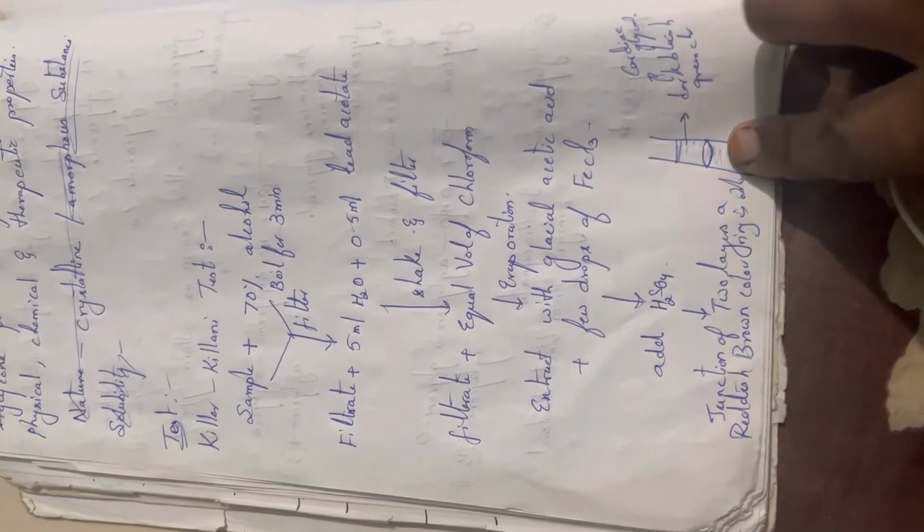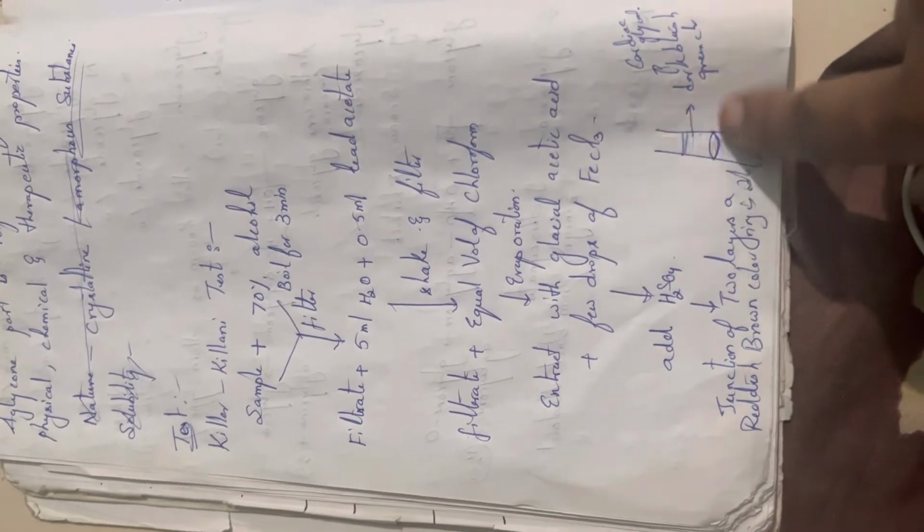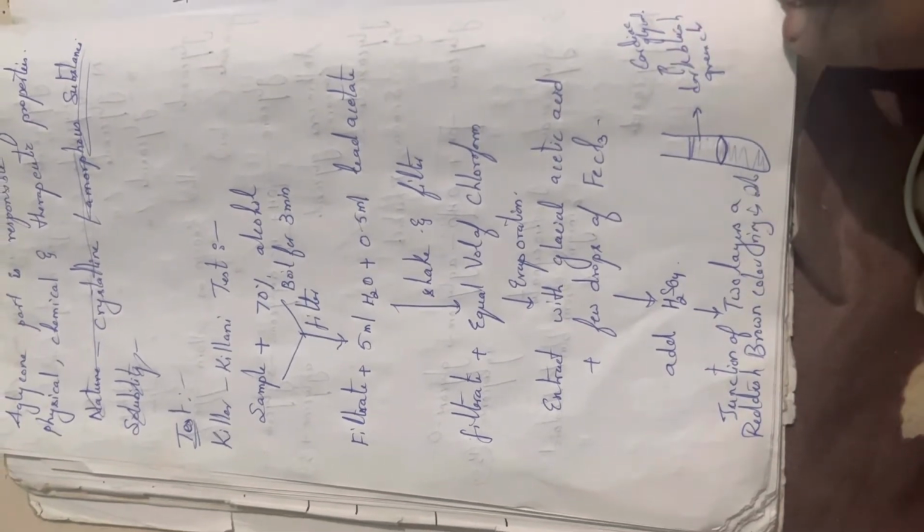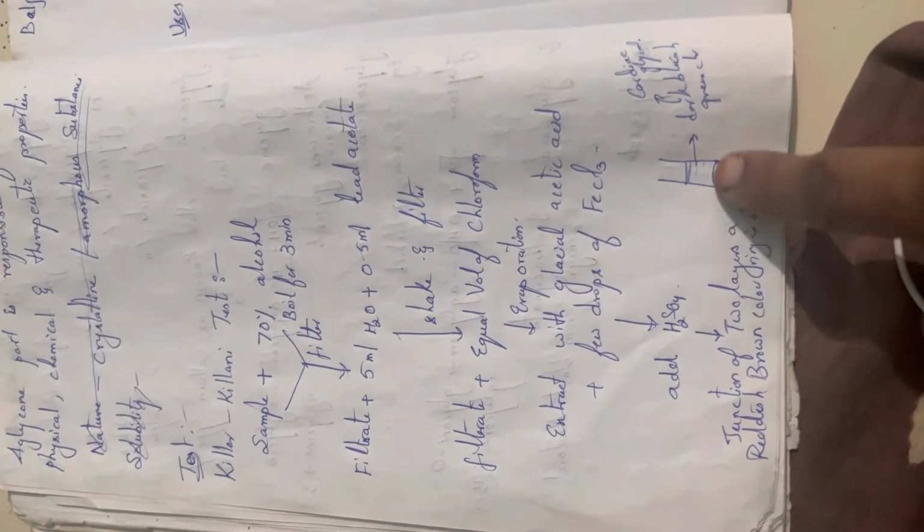You have done a similar experiment somewhere. The upper portion appears dark bluish green. Below that you get a brownish ring, and the bottom one is transparent.